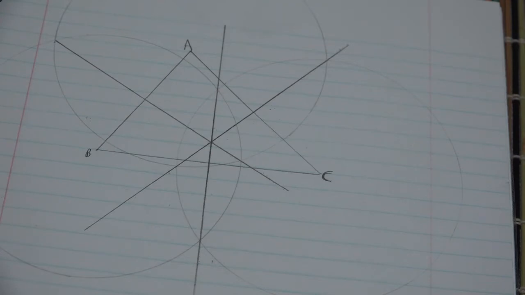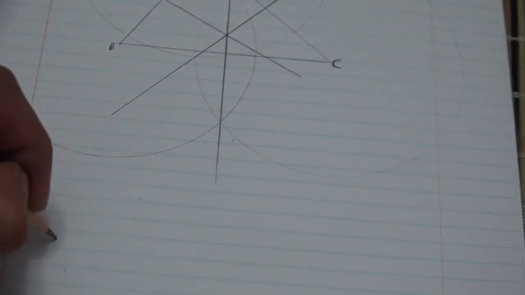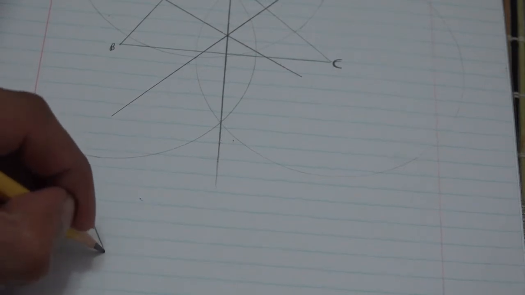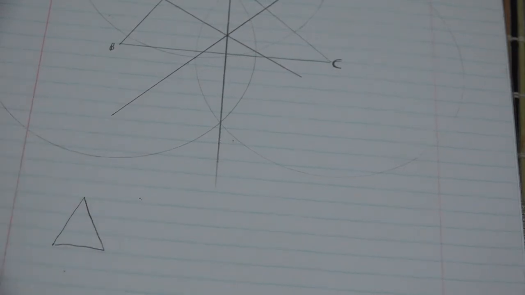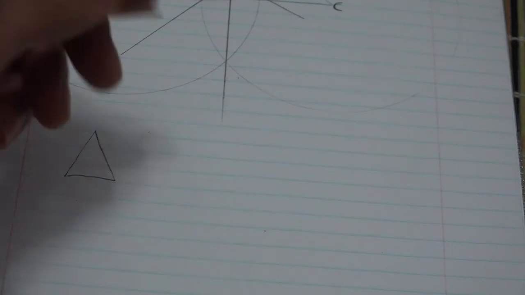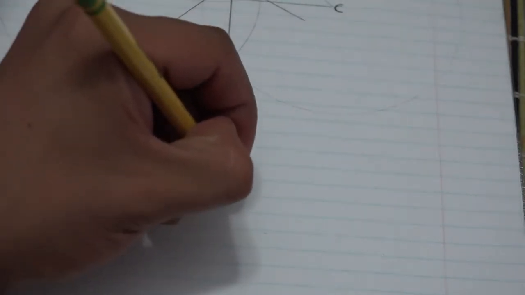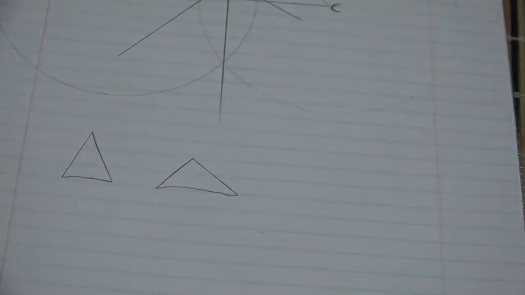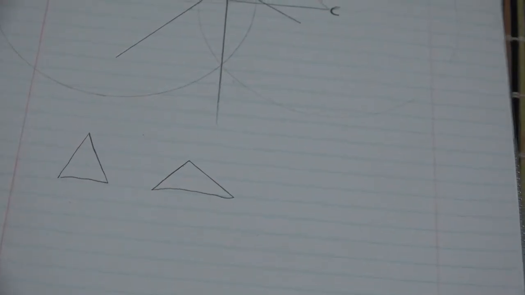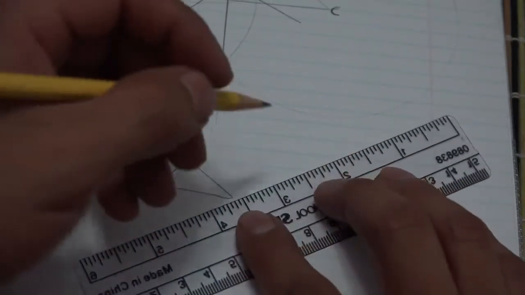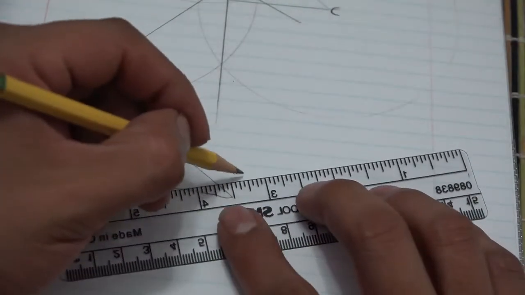But let me ask you a question first. Is it possible to draw a circle, like let's say, do you think I can draw a circle around this triangle? Okay, you said yes, it's fine. What about this triangle? Well, if you said yes, I kind of agree. What about this triangle right here?